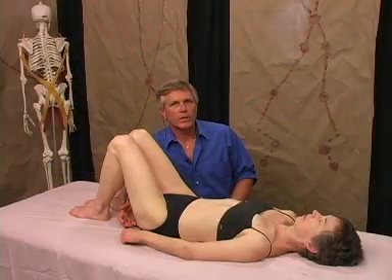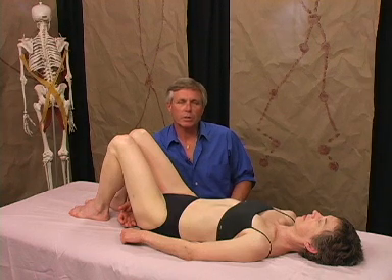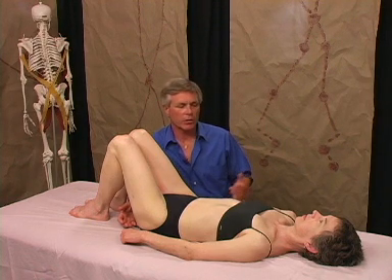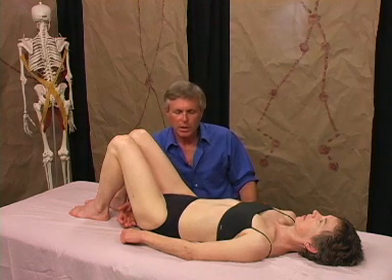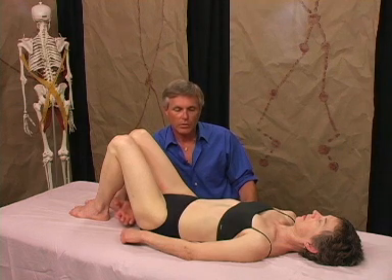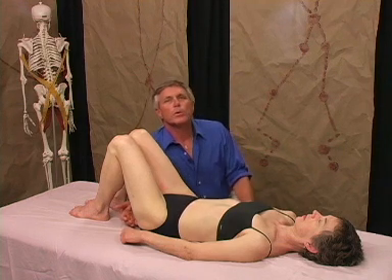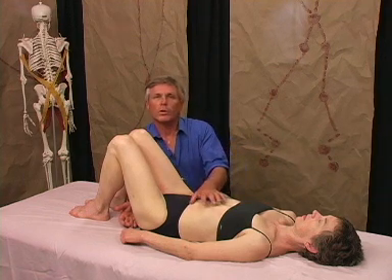Now there are a variety of ways of stretching out the lumbosacral fascia here, which would be the next part of this line as it crosses from the latissimus over to the gluteus on the other side. And one of the best ways to work it is with the client's weight. So this is very similar to the pelvic lift that we've seen in previous programs, but with a twist.